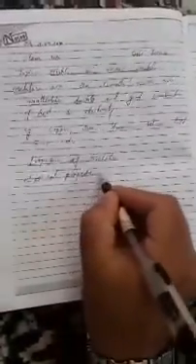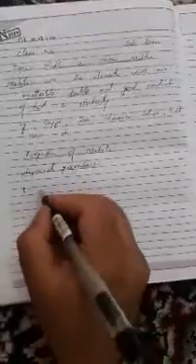The general physical properties of the metals are: number first, metals are malleable. Metals are malleable. That means they show the property of malleability. It's the property of the metals through which the metals can be beaten into thin sheets.